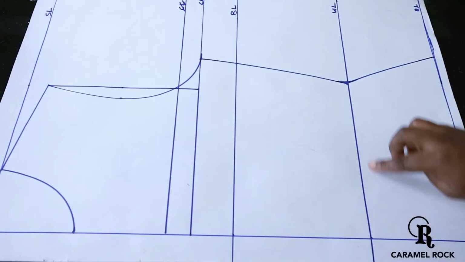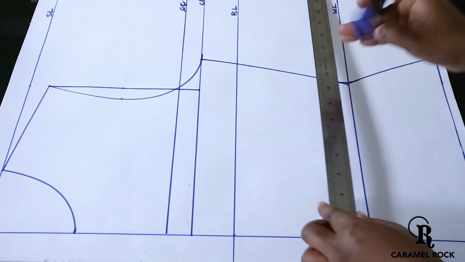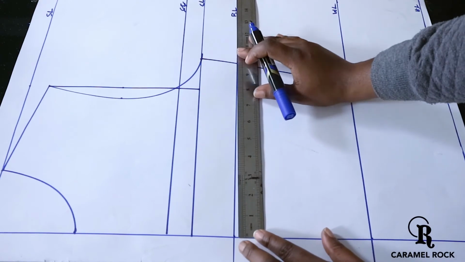To create the front dart, mark half of the bust span measurement on the bust line, waistline, and hip line, and then connect this point with a straight line.